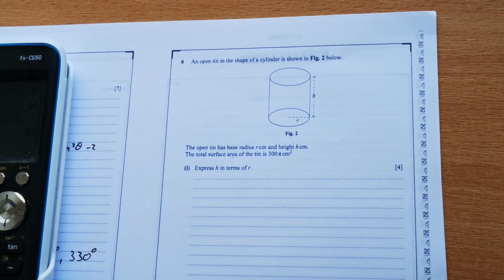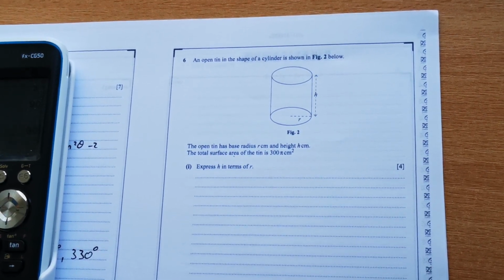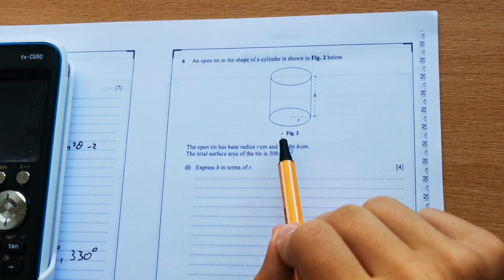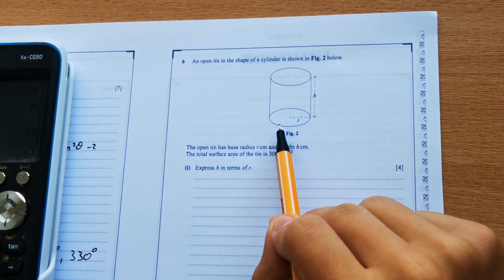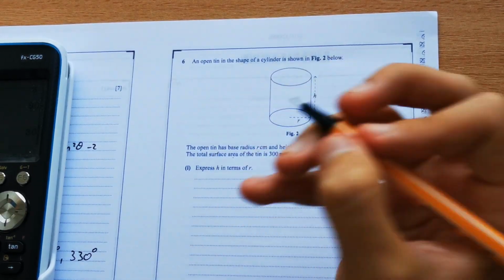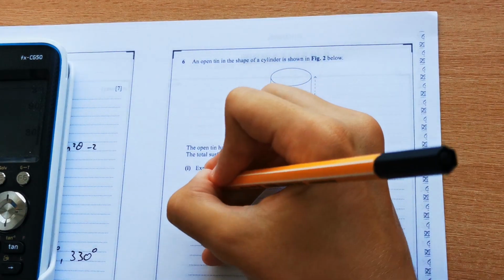Now we're looking for a cylinder. Surface area is equal to 300 pi. The surface area is an open tin, so we have this part, and then we have that bottom part. I'm guessing those are the only bits we have. The bottom part is a circle, which is literally just pi r squared.